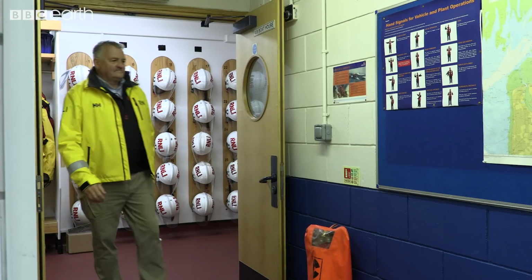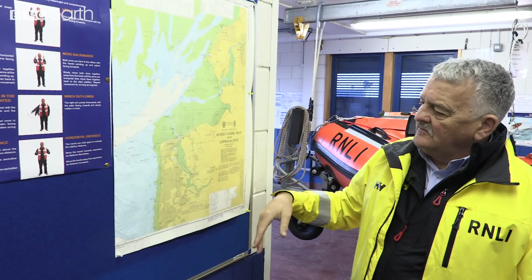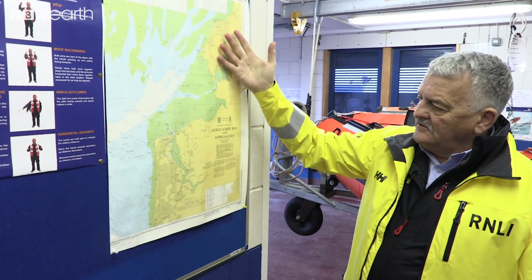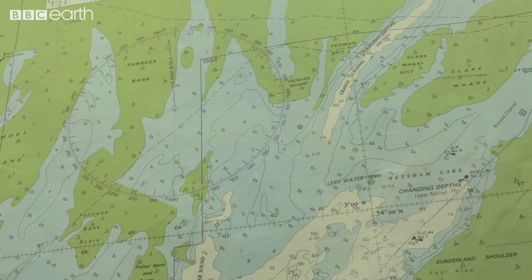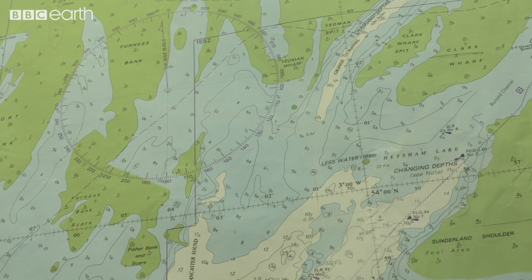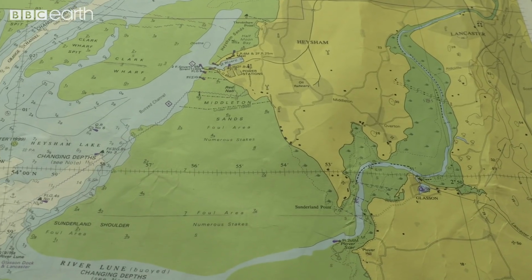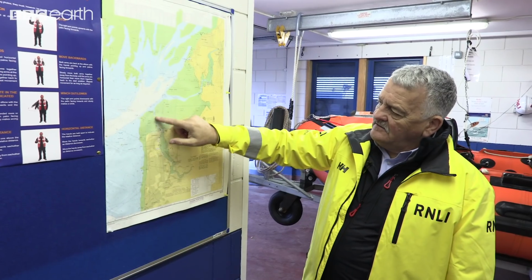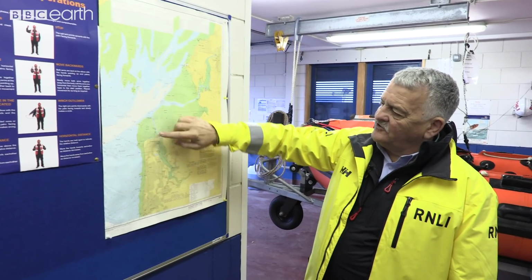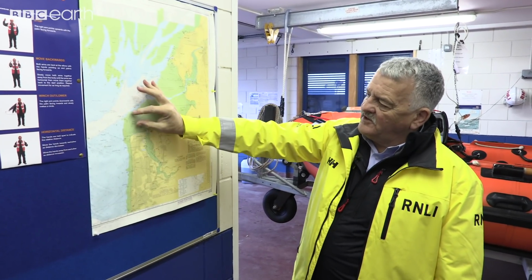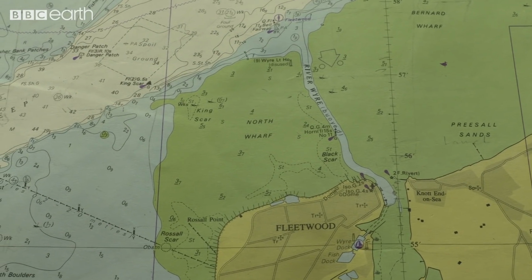This is the Admiralty chart of the area. We have it positioned here to help pinpoint where the casualty is. But basically the yellow bit is the land, the green bits are the sandbanks that dry out at low water on a spring tide, the blue bits are the shallow waters, and the white bits very deep water. This is higher than the inshore side, so the water comes in and floods this part first, and anybody in this area is potentially very easily cut off.